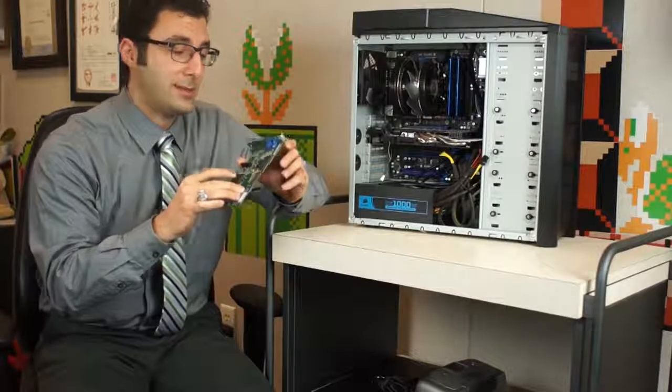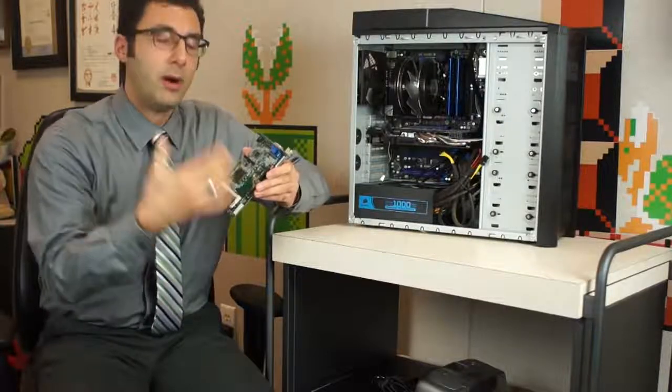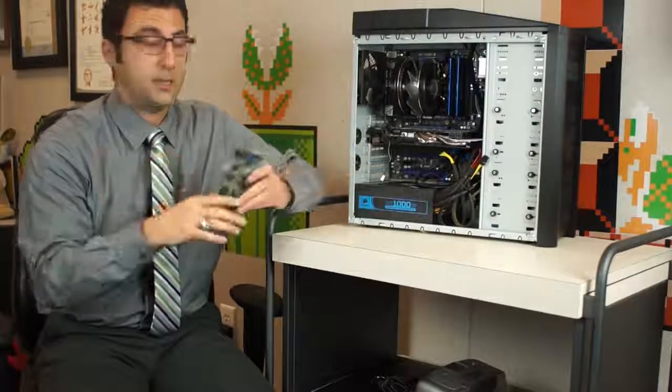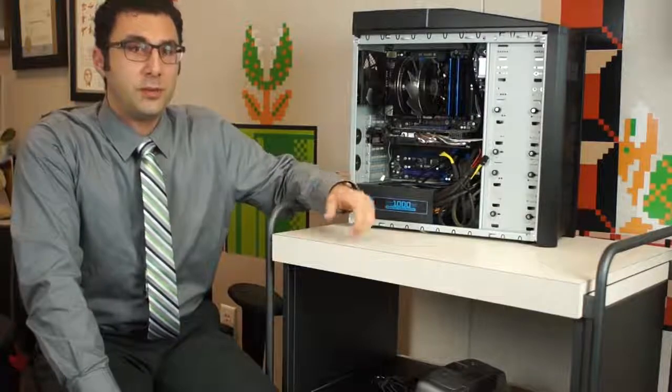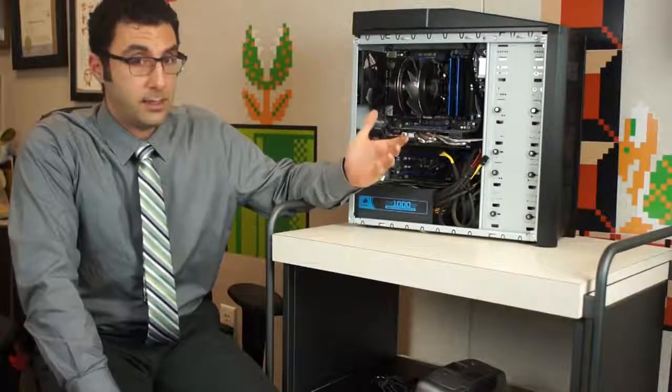Sometimes you can also find integrated video cards. What that means is the video card is actually part of the motherboard and it's included. I don't have an example here, but you also have other cards like the sound card. The sound card is responsible for all the sounds you hear on your speakers. Usually the microphone would connect to that. Generally, your motherboard will have the sound card again integrated on it.